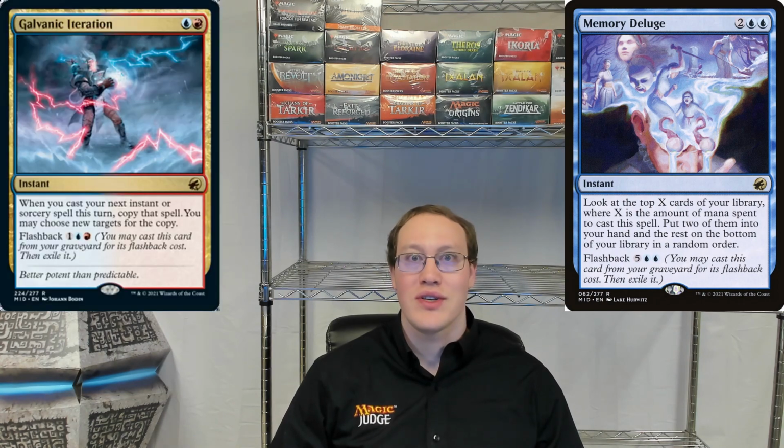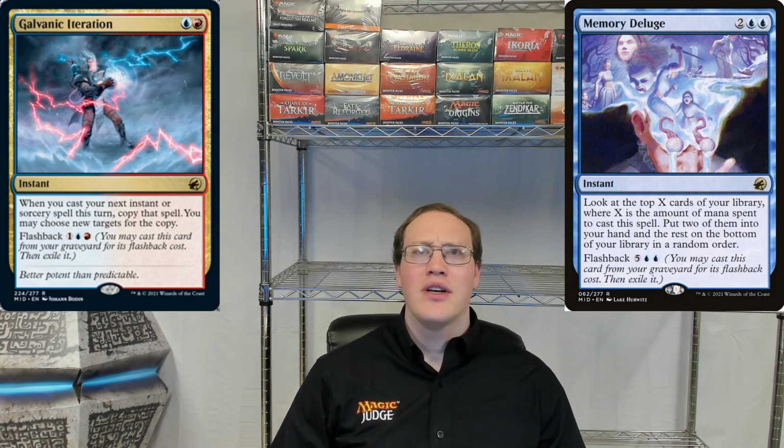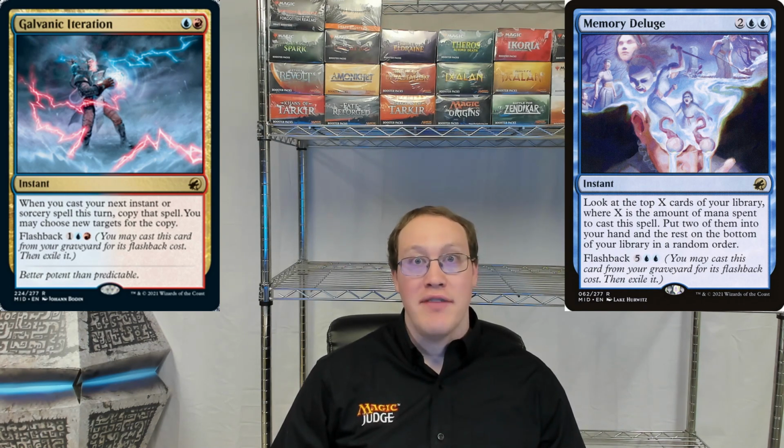Okay, so now let's return our attention to what would happen if we were going to copy the Memory Deluge with the Galvanic Iteration as proposed in the original problem statement. And so when we have that copy resolved, we're going to try to look at the top X cards of our library, but we're going to notice a serious problem with that. And that is that this copy was not cast. And because it was not cast, that means that the game is not going to be able to determine how much mana we spent to cast it. And so therefore we'll be looking at 0 cards. That's pretty sad, but I guess that's how it works. No shortcuts.